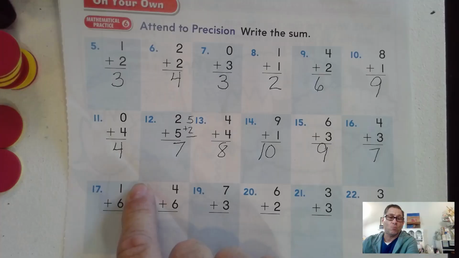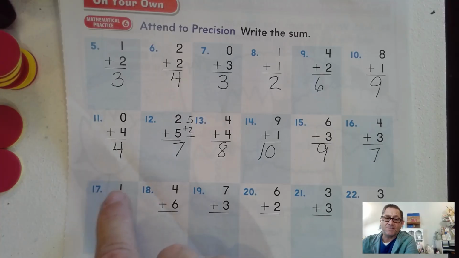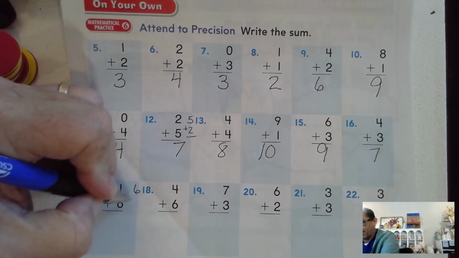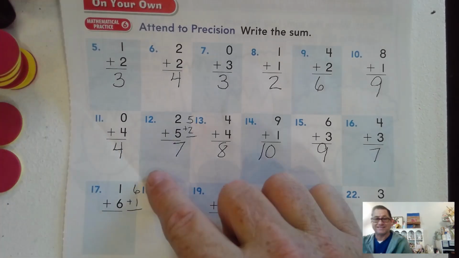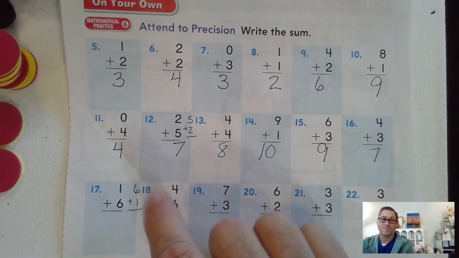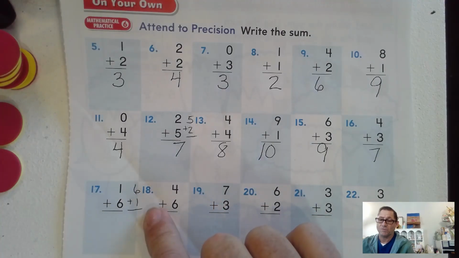Okay, number 17, 1 plus 6. I don't have to go 1 and add 6 more. I can turn it around in my head and think 6 plus 1 instead. 6 and add 1 more. What's the number after 6? 7.